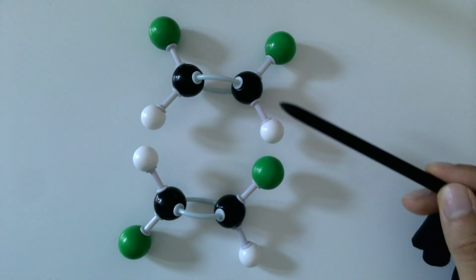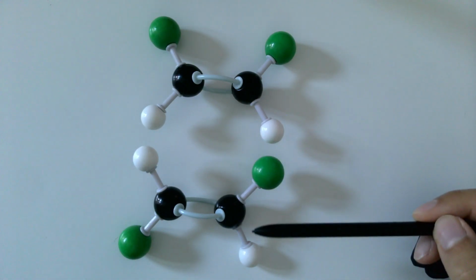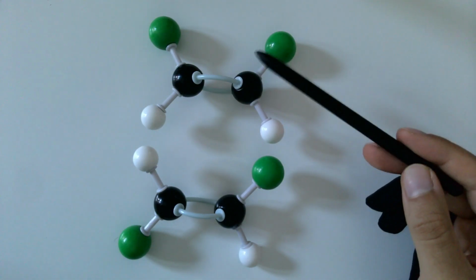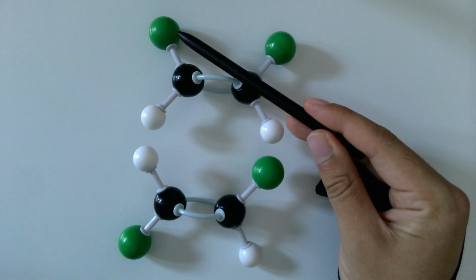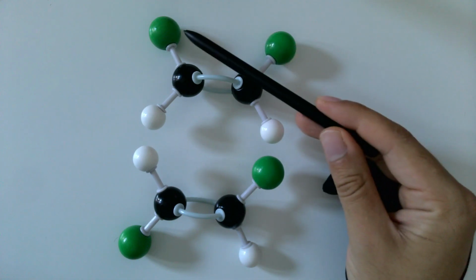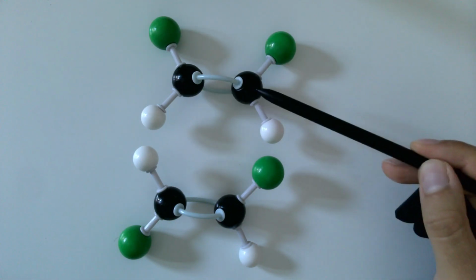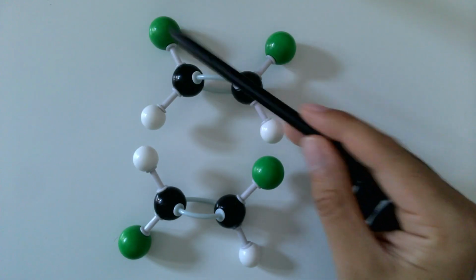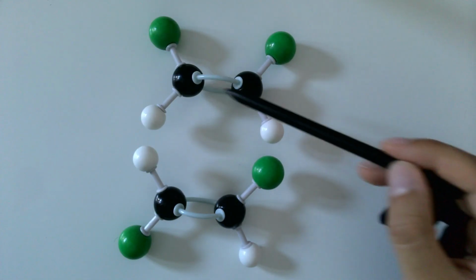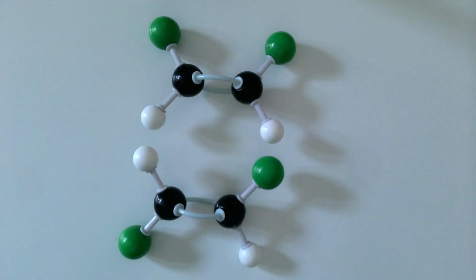So these are geometric isomers, and the alkene, which has two different atoms or groups of atoms across the double bond that are pointing in the same direction, same side, is known as the Z isomer.